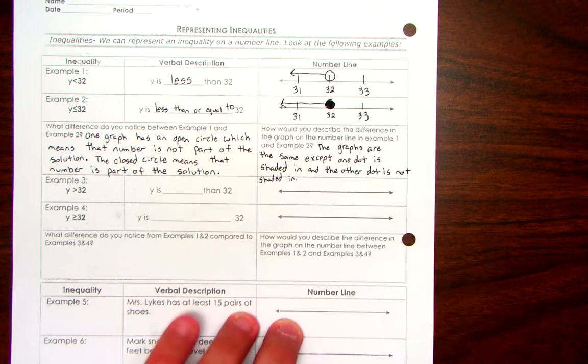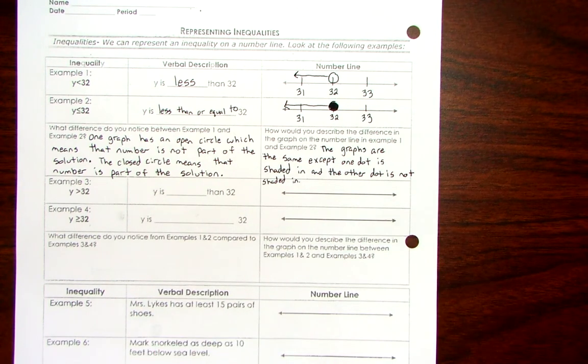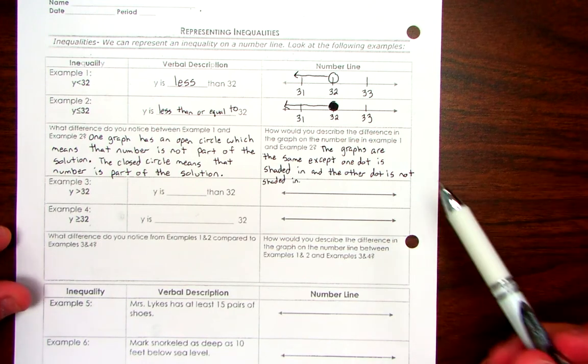Don't worry guys, we're almost done with these notes. We're almost there. Again, I'll give you all a second to copy this down. Alright guys, if you're still copying, keep going. I'm just going to move on.